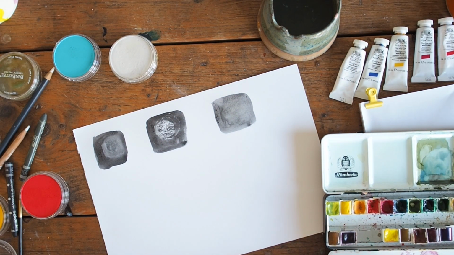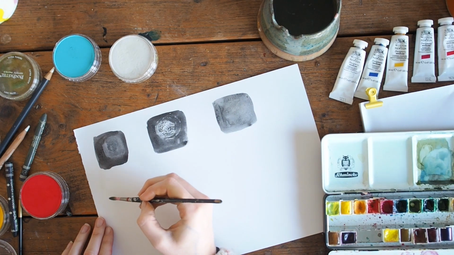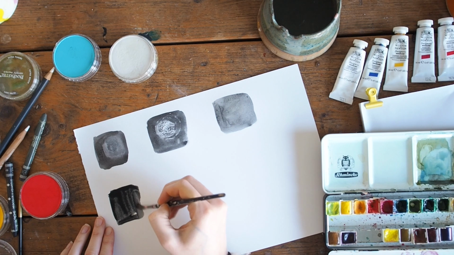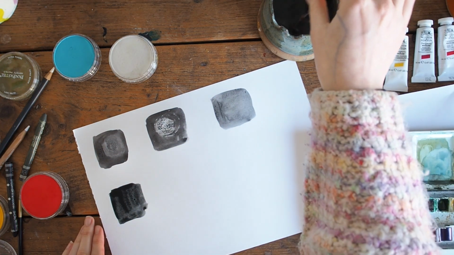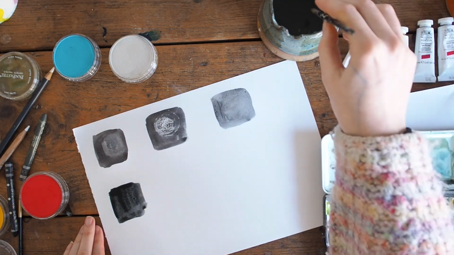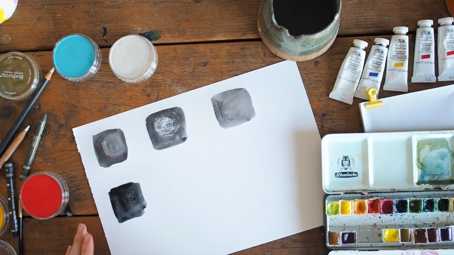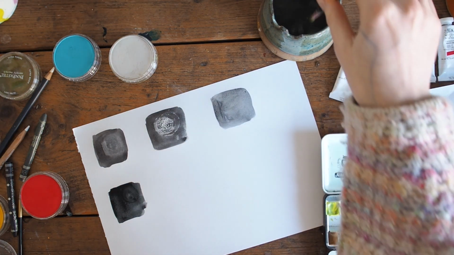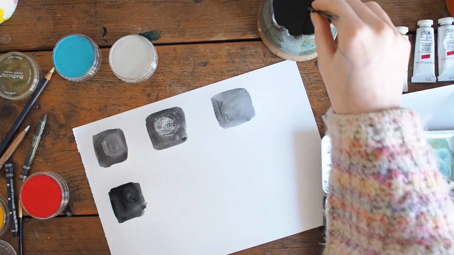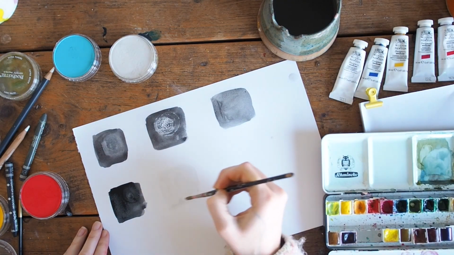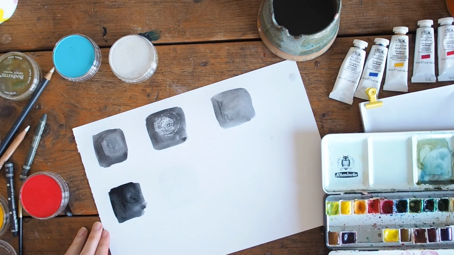So a good way of creating a kind of wet on wet effect with a glow is to paint your dark swatch and then just drop in some clean water, and then this will take a little while and it'll spread, but hopefully we'll get a kind of a nice glow there. We'll see. And we could do it the other way, so let's go wet paper and then use negative space and paint around.